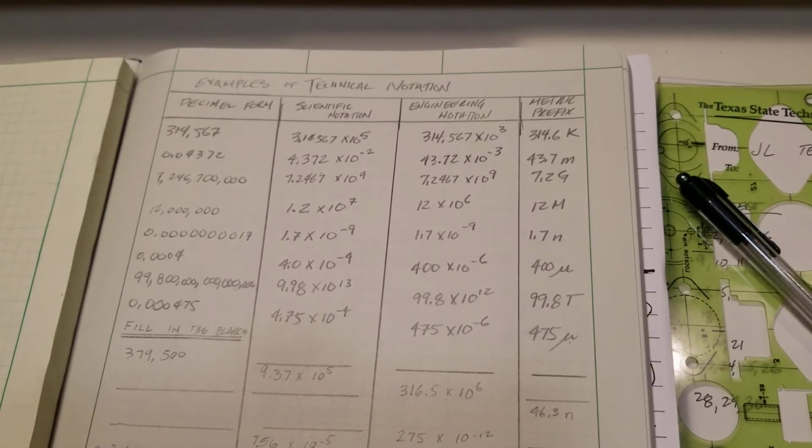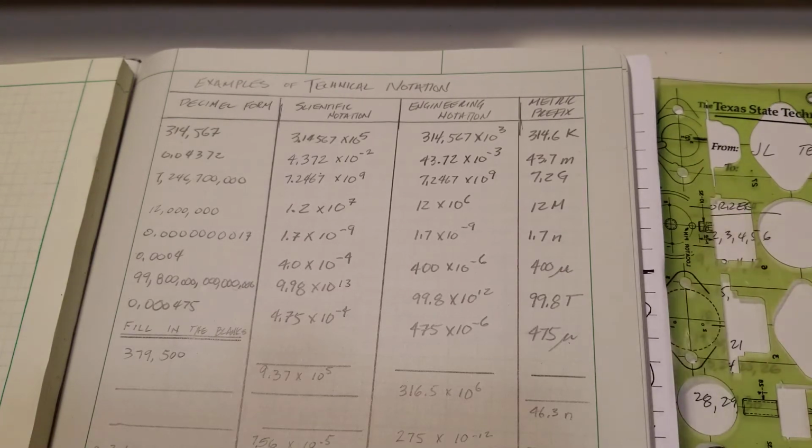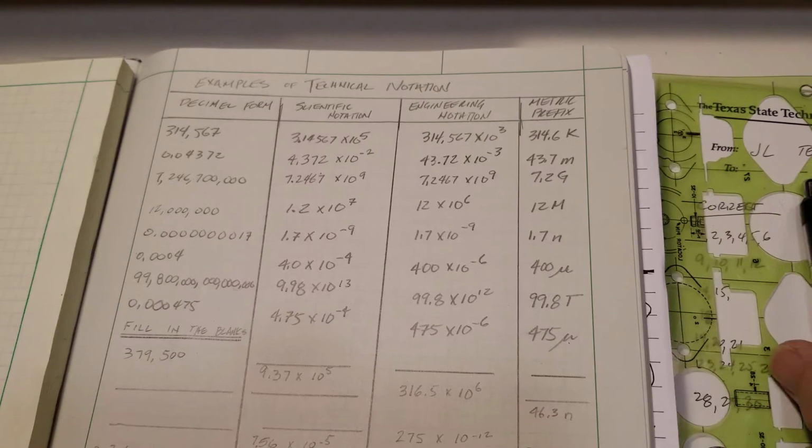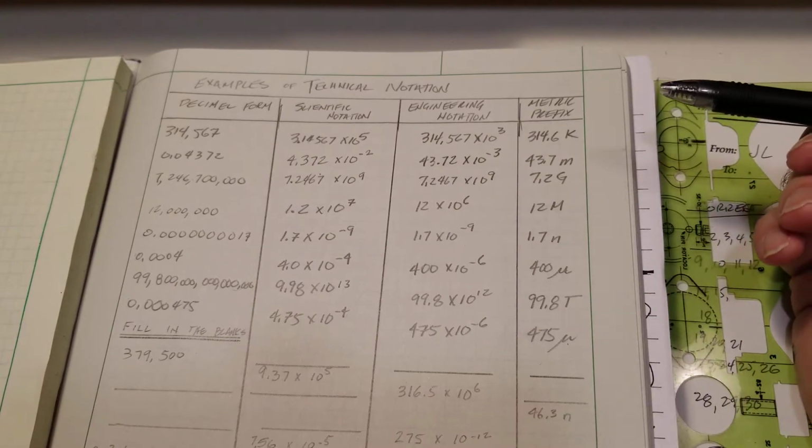Hello students, let's continue to talk about our discussions of technical notation and look at some examples. Remember we talked about there are 4 different ways that we can express numbers and simply, we use this idea of speaking the same thing in different languages.